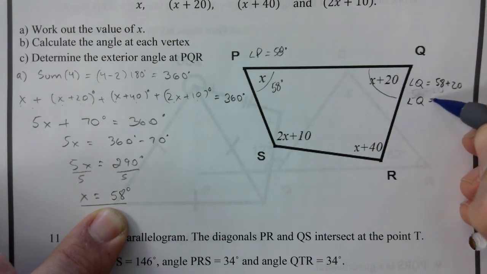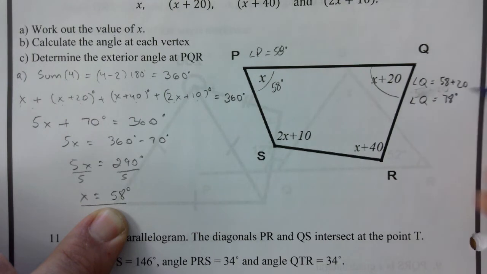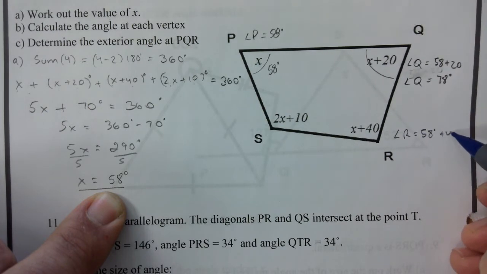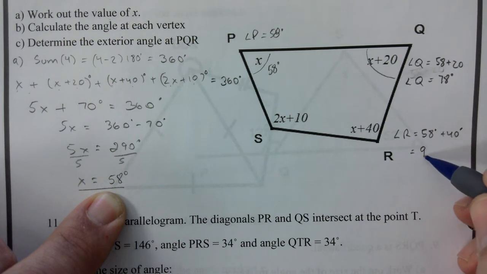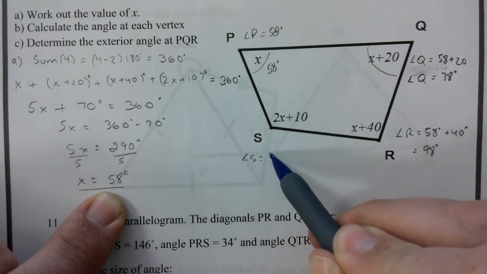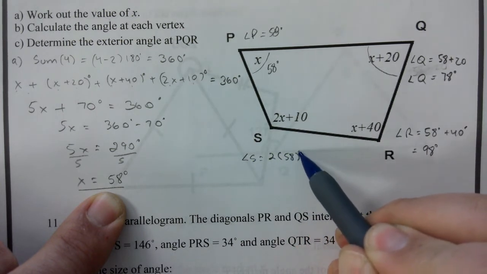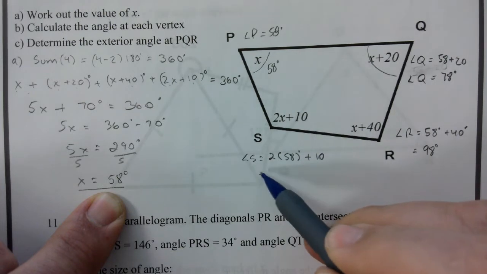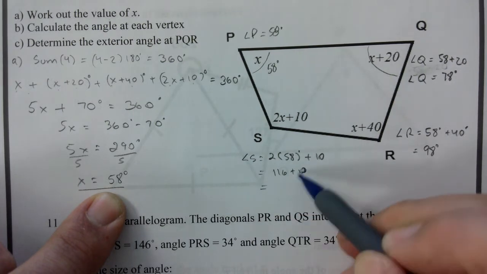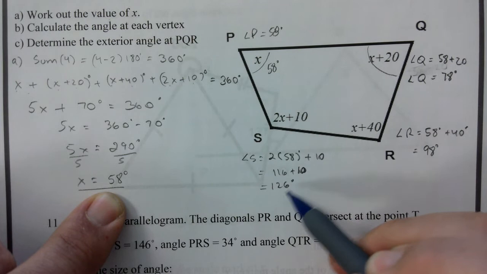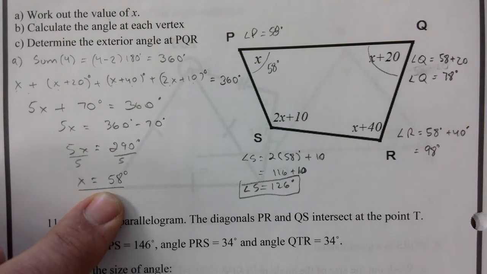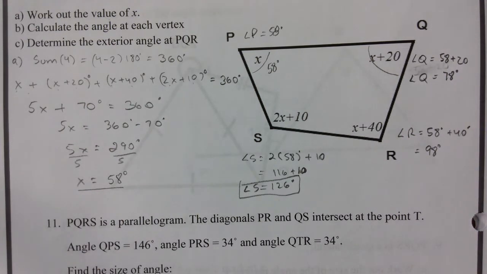So angle Q is 78 degrees. Angle R is going to be 58 plus 40, and that is 98 degrees. And then here, angle S is 2 times 58, watch your BEDMAS here, plus 10. So this is going to be 116 plus 10, which is 126 degrees. So you found the angle at each of the vertices.